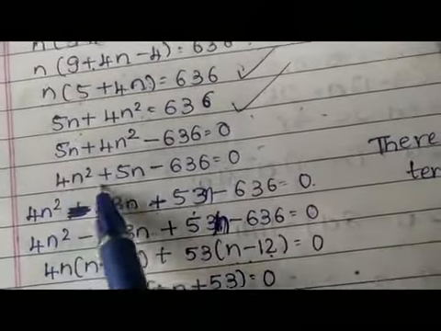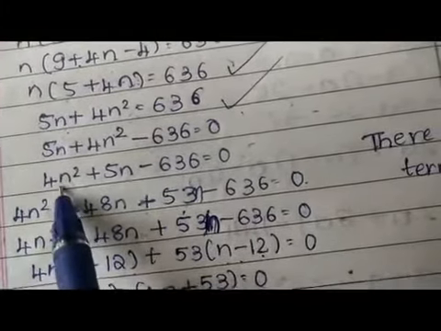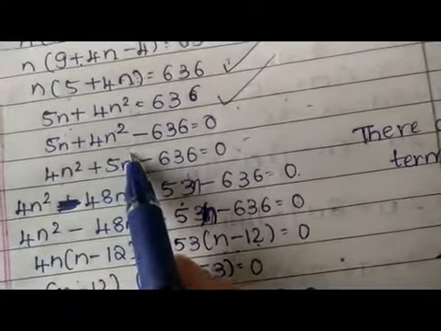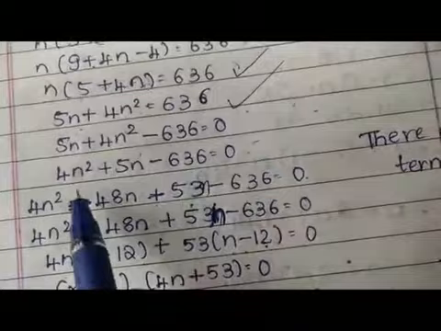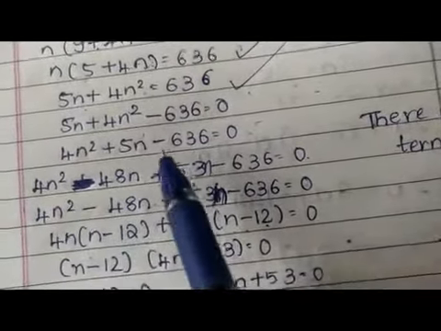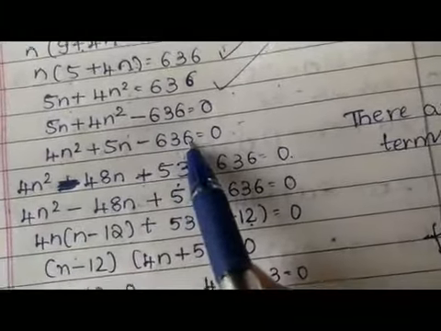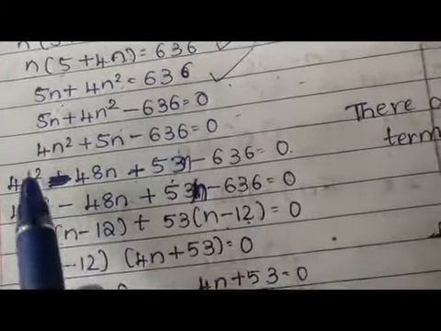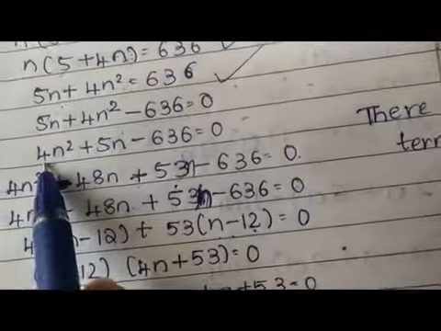You should arrange it in quadratic form. Quadratic means ax square plus bx plus c form. First degree 2, then degree 1, and then the constant. Now you have to go for sum and product. So how to split this? a into c will give you the product and 5 is the sum. So when you multiply 636 into 4, you will get 2544.